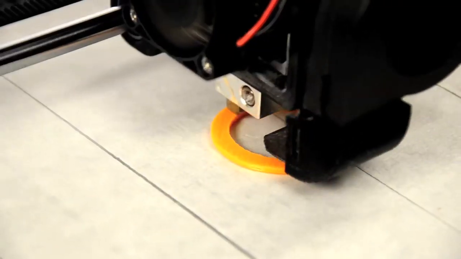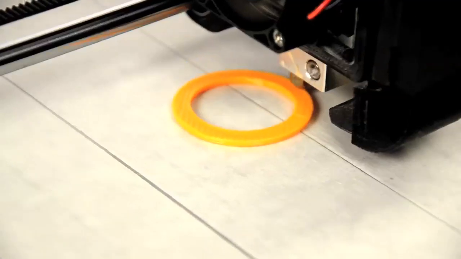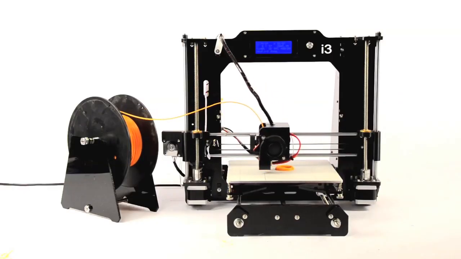You may need to do some few experiments before the first successful print. But once the distance and temperature are right, you will be able to print everything you want.